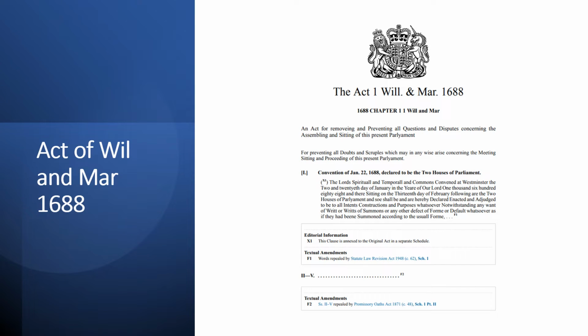The Act of Will and Mar was the dispensing of the old legal system and the development of the new legal system. If we read the paperwork here, under the first big paragraph, it said the Lords Spiritual, Temporal, and Commons convened at Westminster. Well, the Lords Spiritual and Temporal is an agreement between three different parties, and when it says Temporal and Commons, that represents the House of Commons. So the creation of government was done by Parliament, which is not Parliament. Parliament is in fact the monarch.